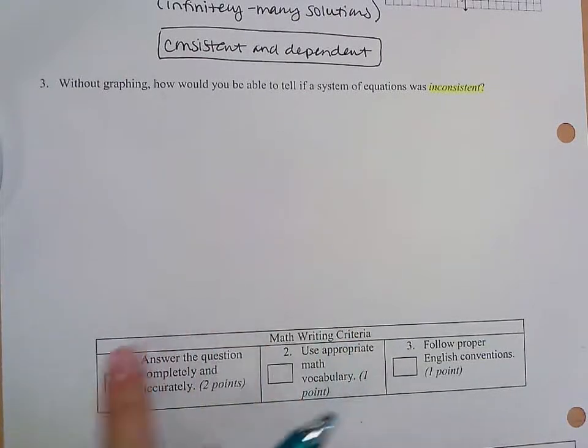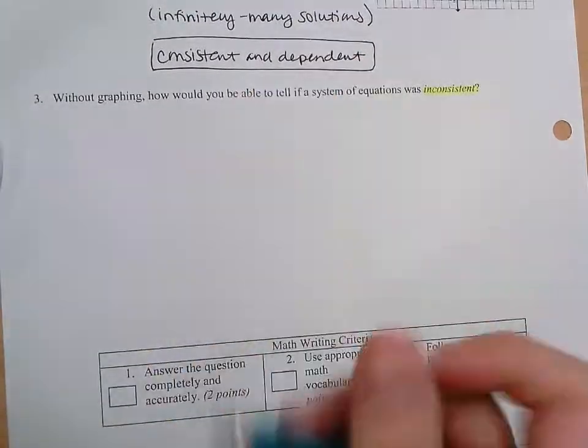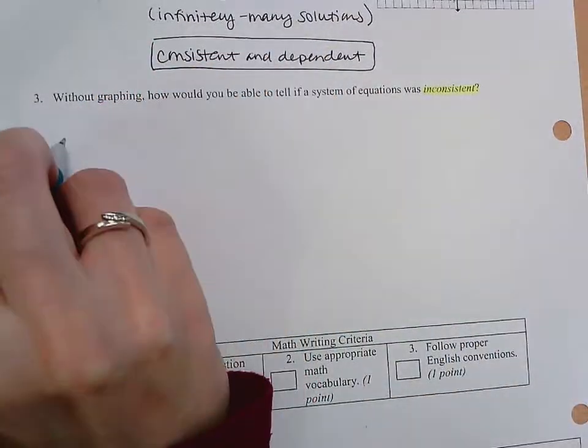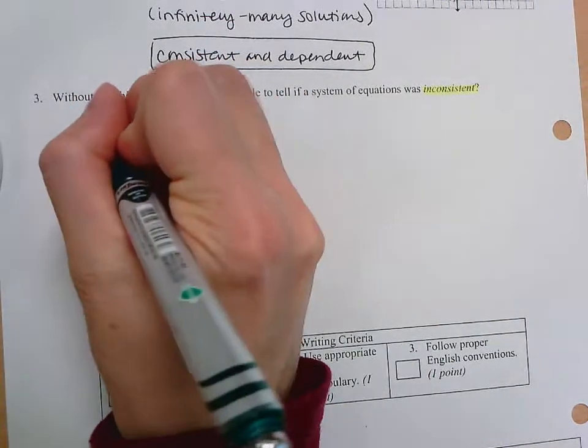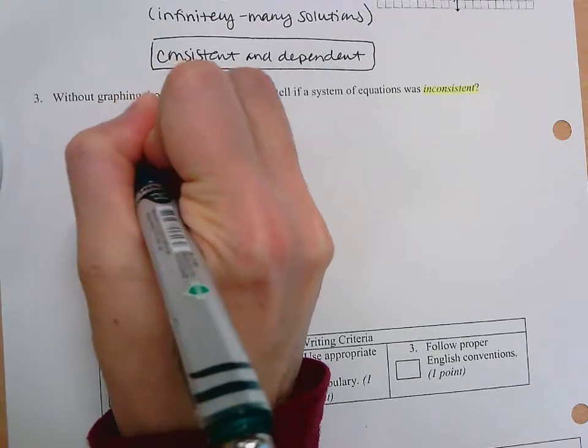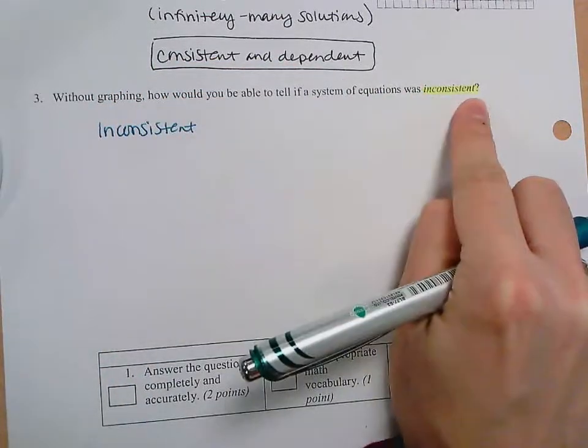Parallel lines, yes. So to be inconsistent, I'm just trying to model to you, because you saw this on your test, the things that all of us math teachers look for with a writing question, just so you're addressing everything. Let's see. I'll put inconsistent. You want to address that you know what inconsistent means.